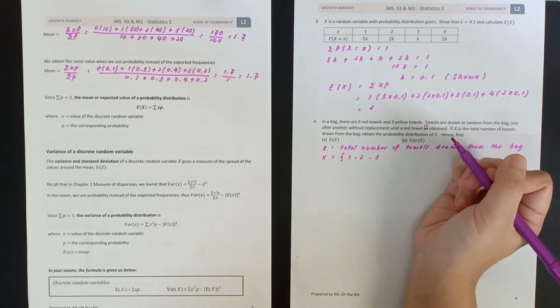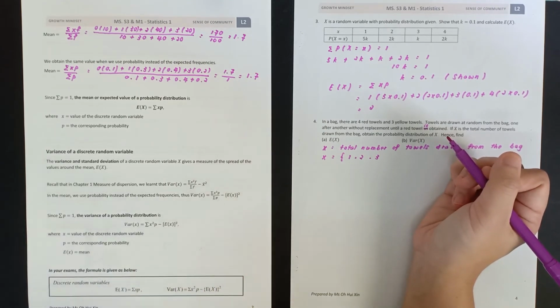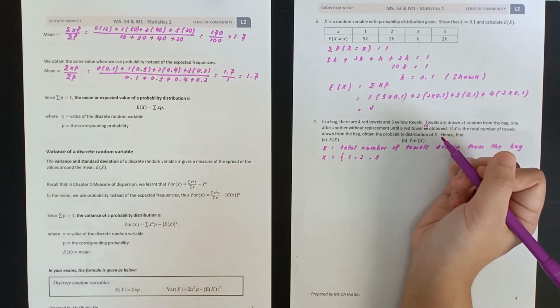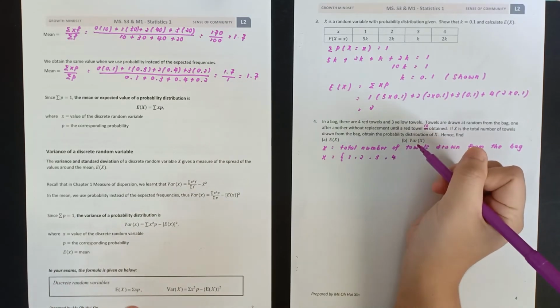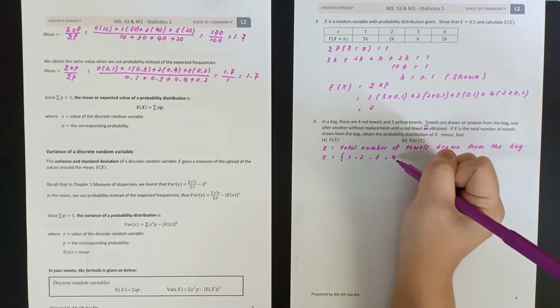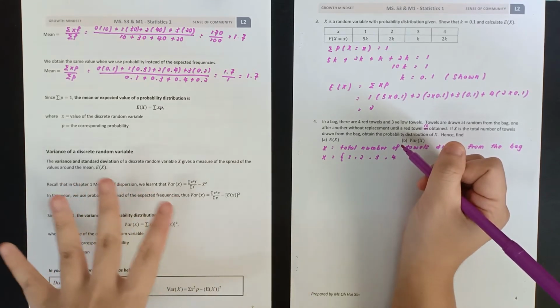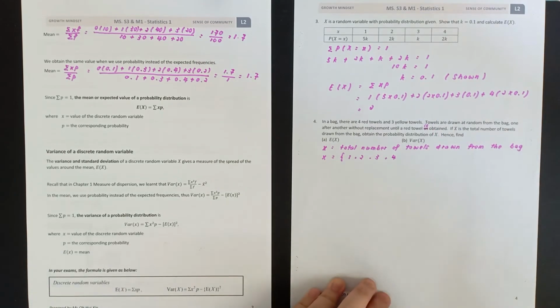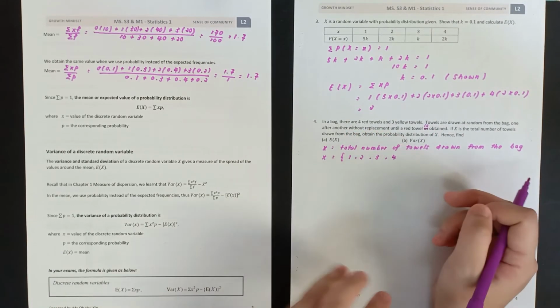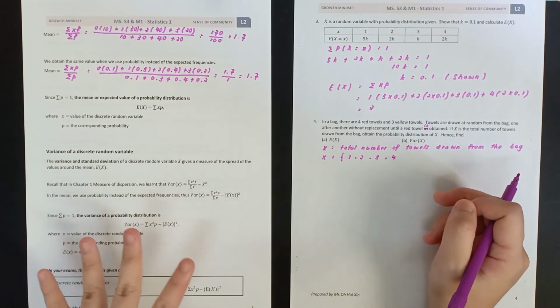Then maybe for the first 3 times you will get all 3 yellow towers, so you might need to draw for the 4th time. When you reach the 4th time, is it possible that you already drew 3 times and the 4th time you still didn't get a red tower? It's impossible, because this bag has 3 yellow towers and 4 red towers.